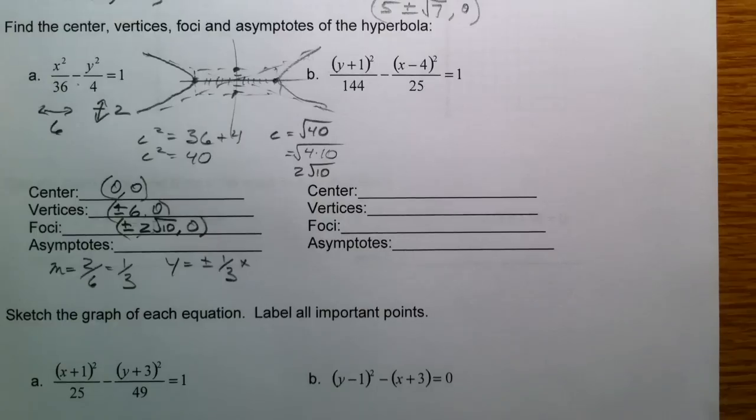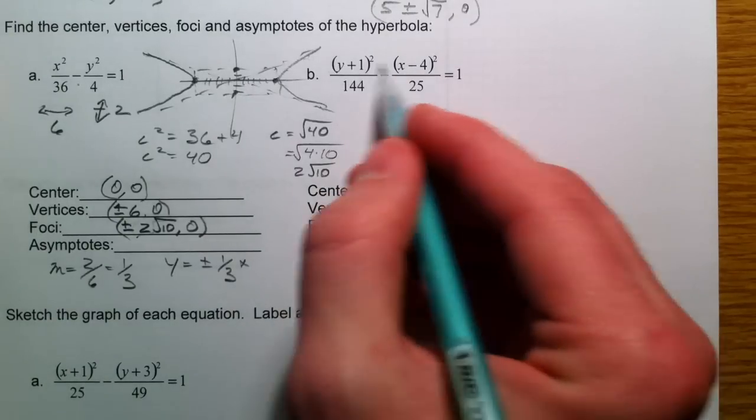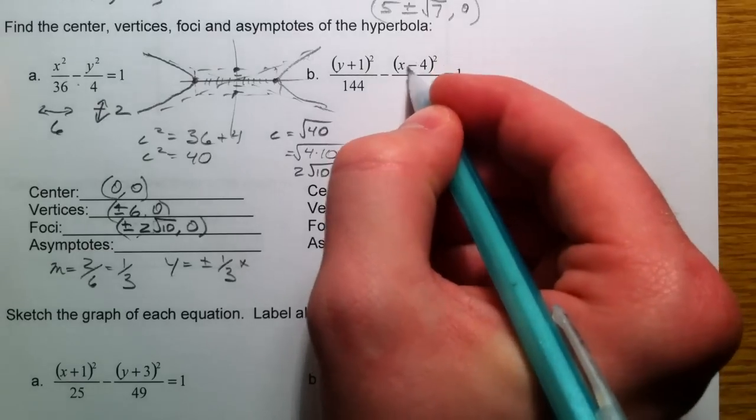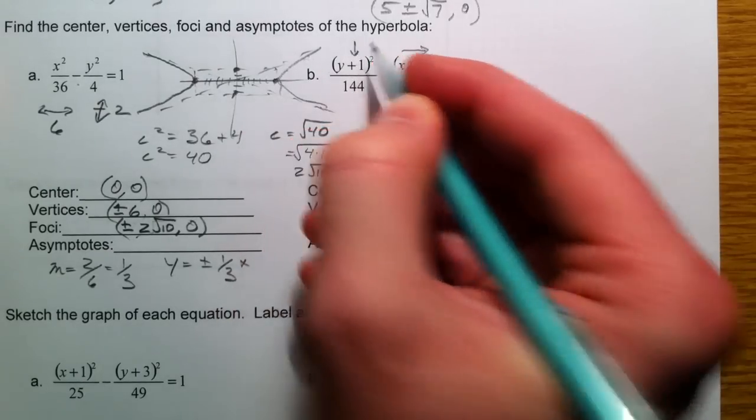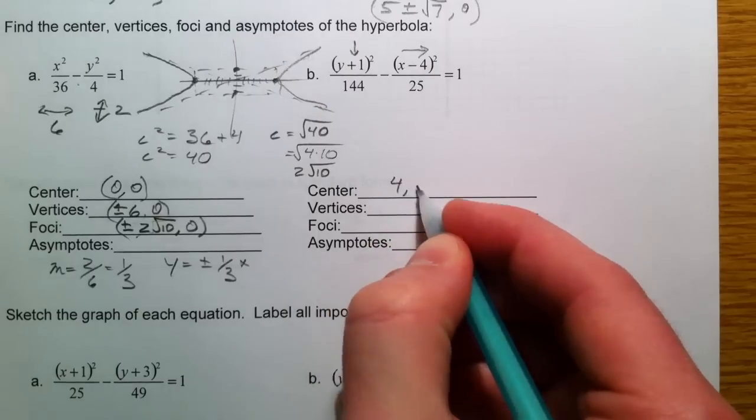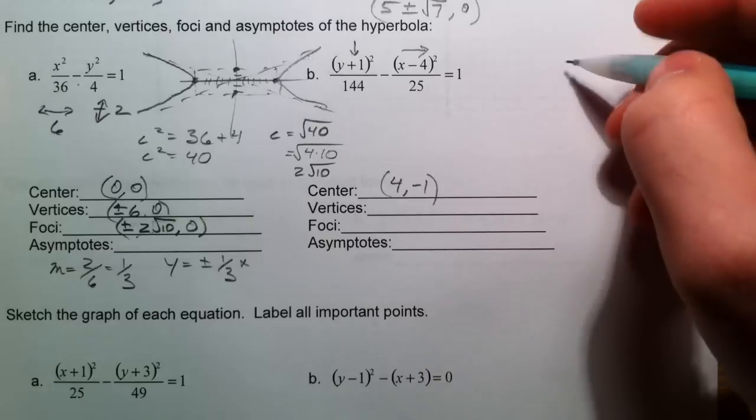So first thing to notice here is that this x minus 4 makes it shift to the right 4, and the y plus 1 makes it shift down 1, and so your center is at 4, negative 1.